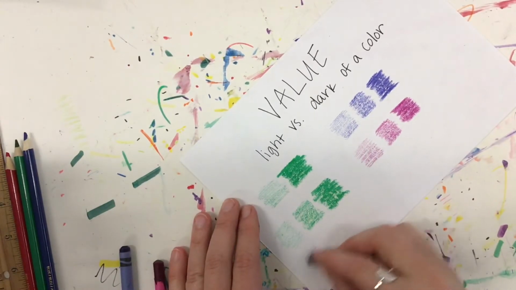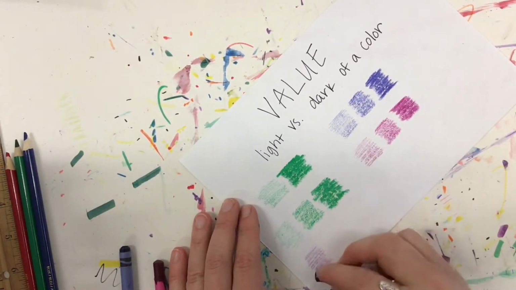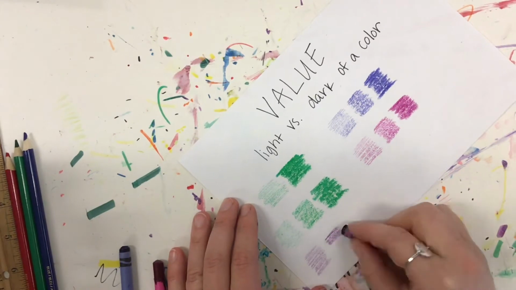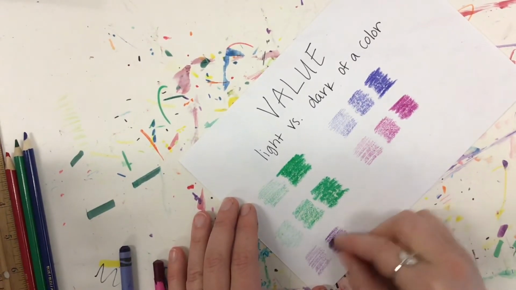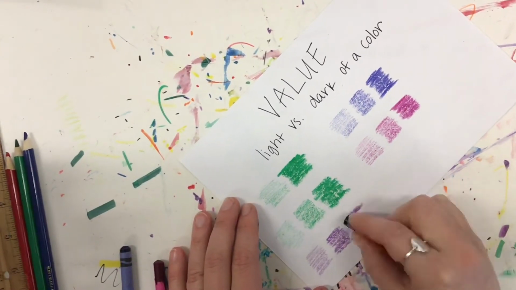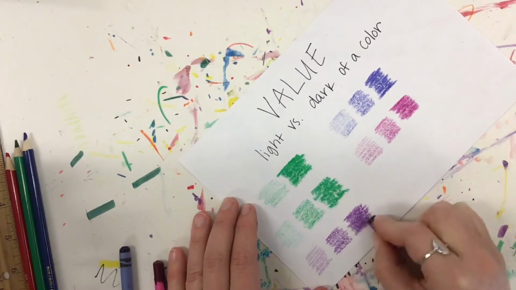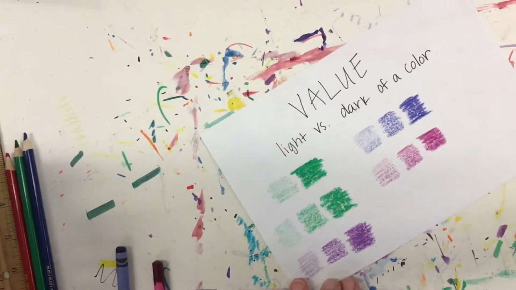I want to do it with a few different colors so I can see how the lights and the darks compare to each other. You're going to do the same thing on your paper, and I want you to fill the whole paper up with as many lights and darks as you can.